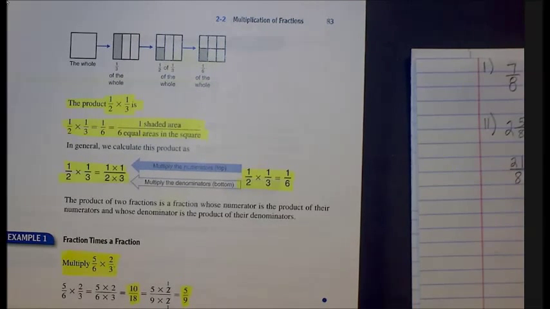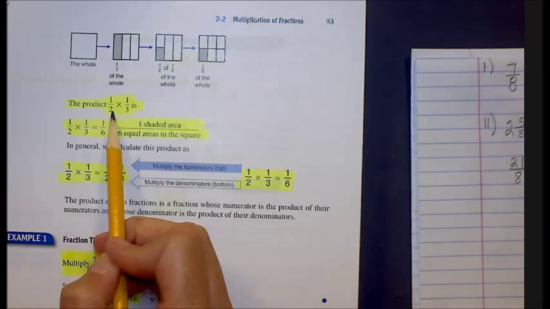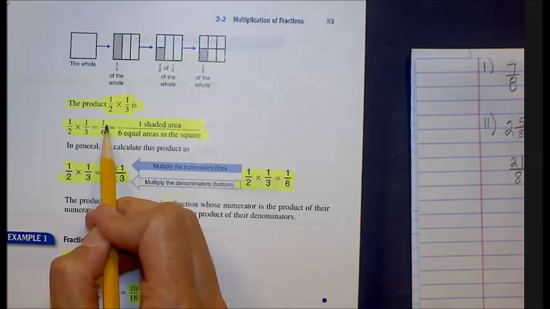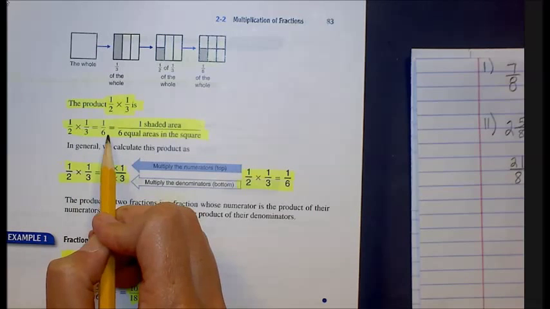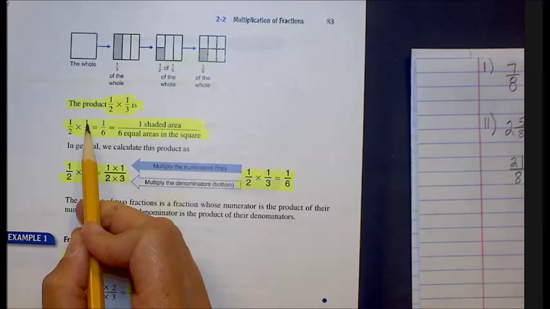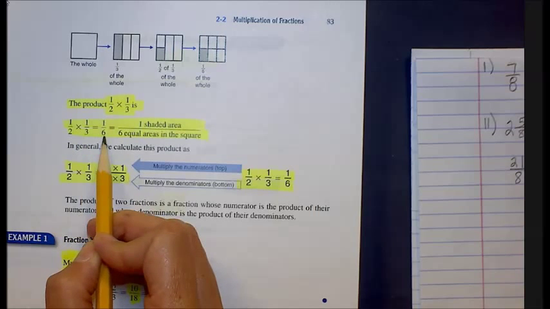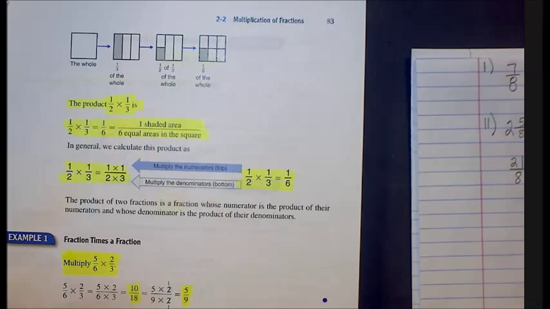All we do is when we want to multiply 1/2 times 1/3, we multiply across the top and we multiply across the bottom. So in this case, 1 times 1 is 1. 2 times 3 is 6. So multiplying 1/2 times 1/3 gives us 1/6. Okay?